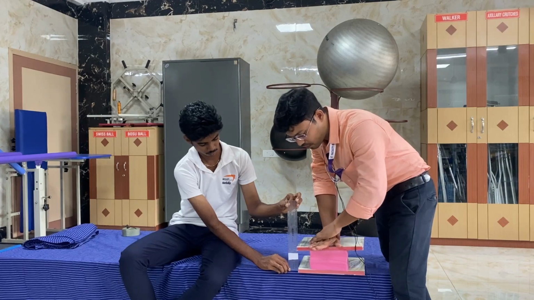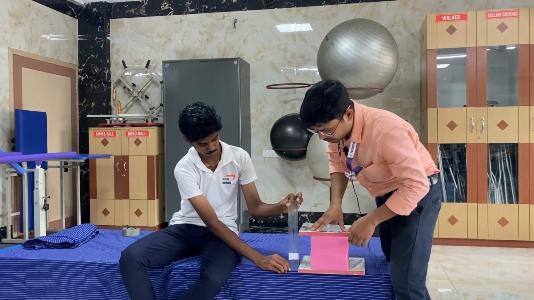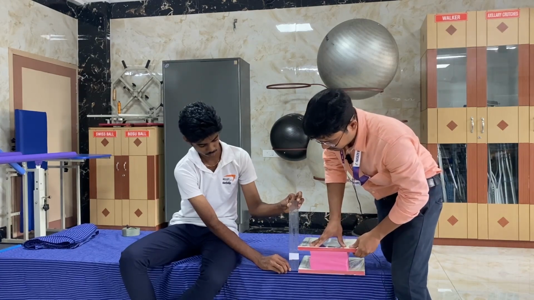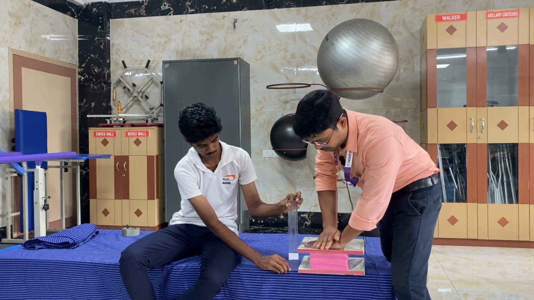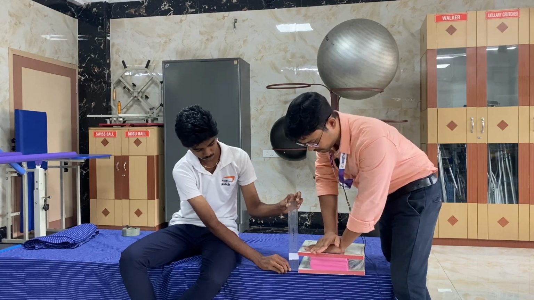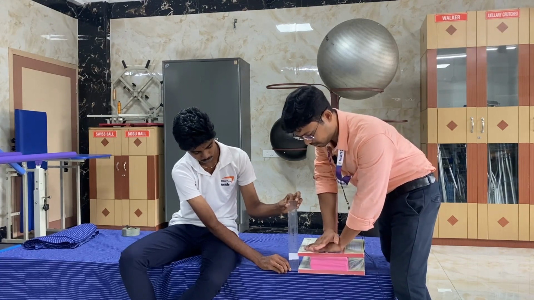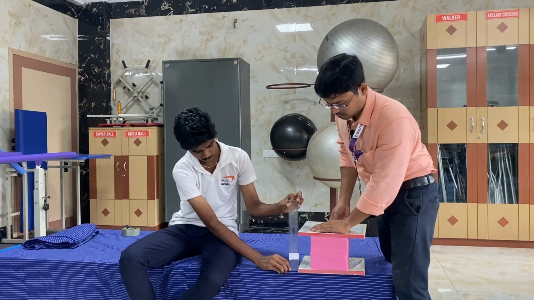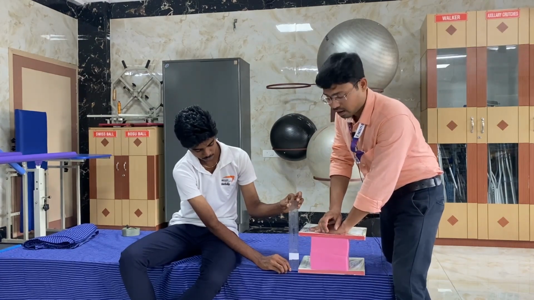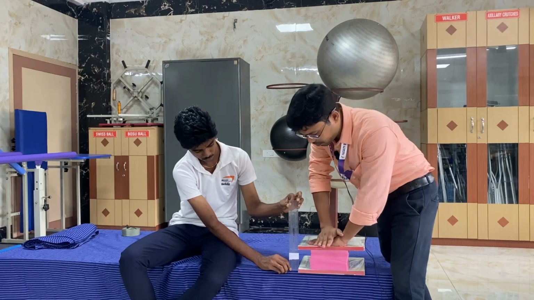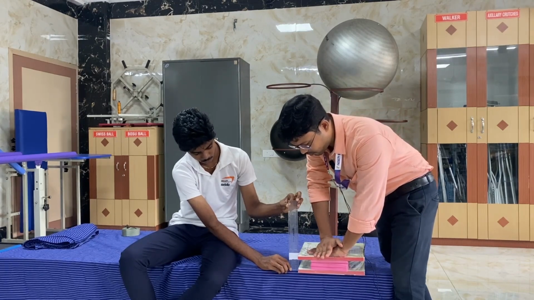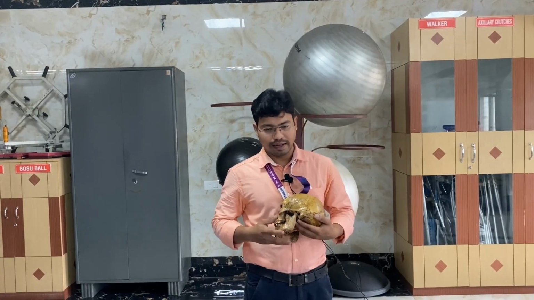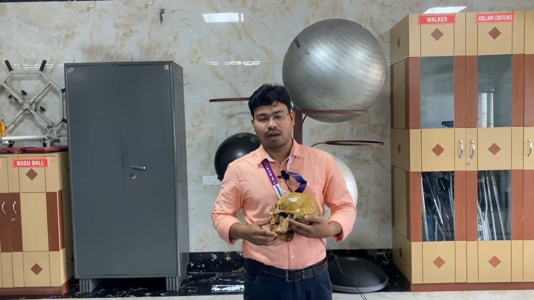Now grade 4. Grade 4 starts from the restriction level like this. I give small amplitude only. Now grade 5. Grade 5 will go beyond the tightness level and I give a thrust. So grade 5. Next we go for the temporomandibular joint mobilization.